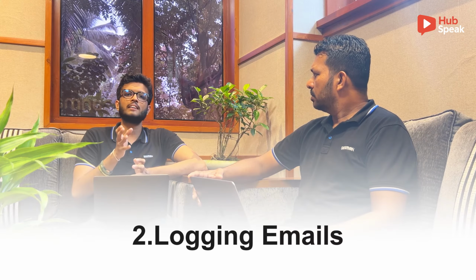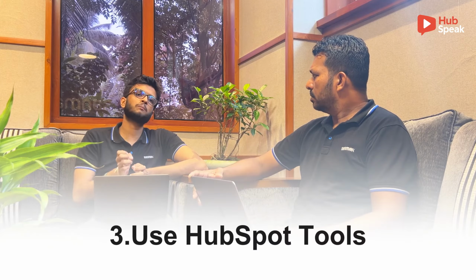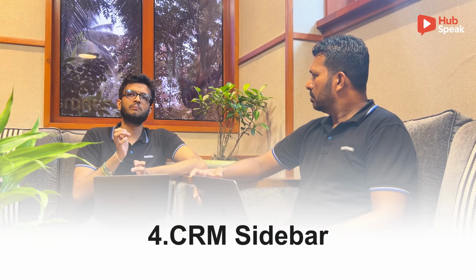Also, the second advantage is you can log your emails. You can save your sent emails to your HubSpot contacts and deals objects. Third, you can use HubSpot tools such as your created custom email templates right inside your Gmail. Fourth one is the CRM sidebar. That's the most convenient thing, I guess. When you send an email to a contact or regarding a deal, you can access that data right inside Gmail as a sidebar.